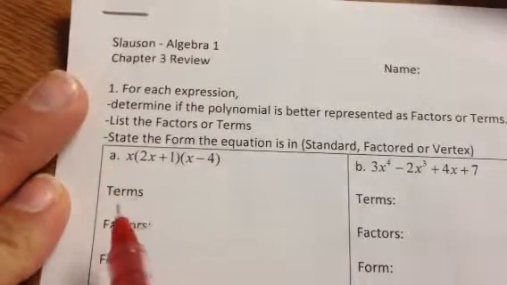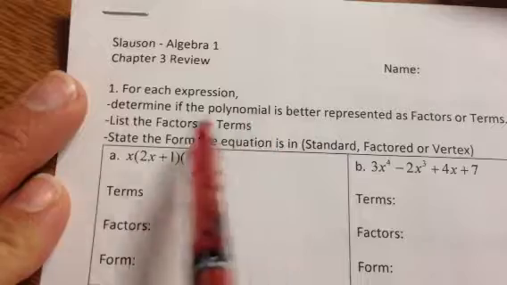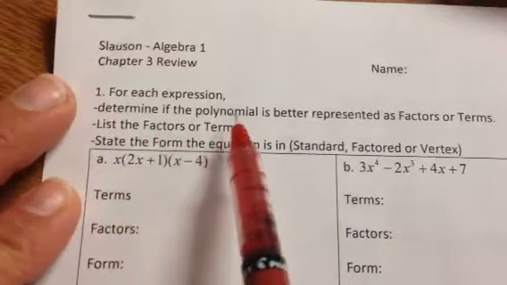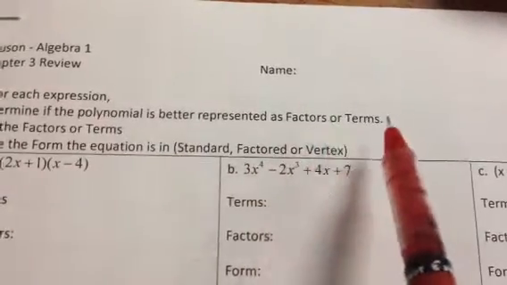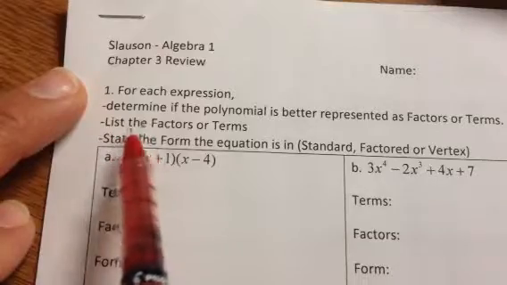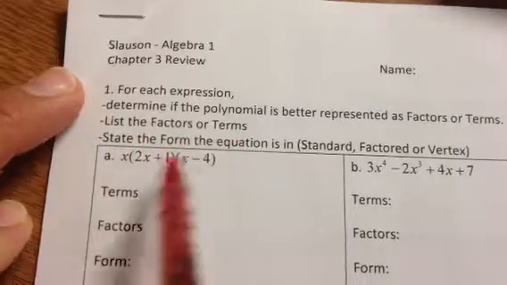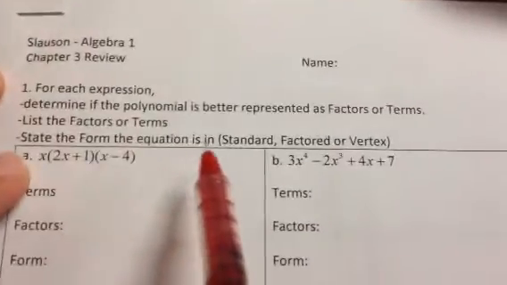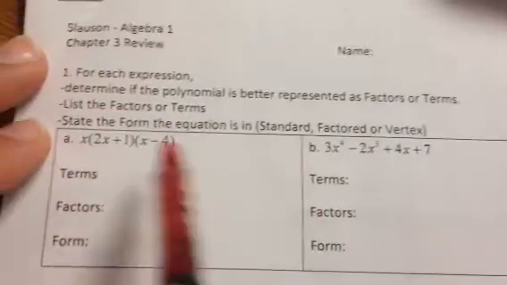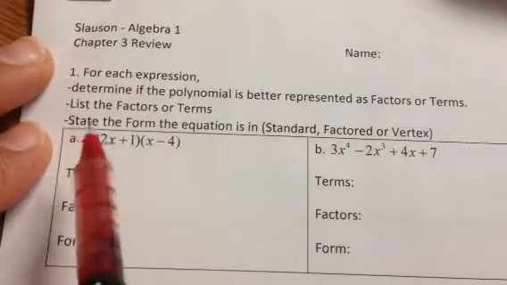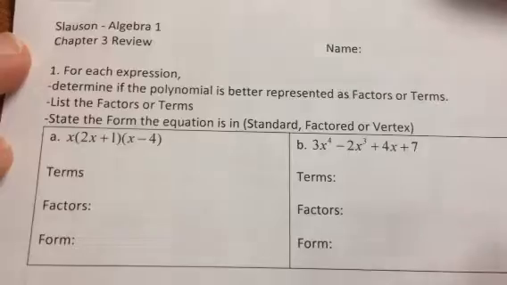So on problem 1, for each expression, we're going to determine if the polynomial is better known as factors or terms. We're going to list the factors or terms, and then we're going to put the form that it's in, so standard, factored, or vertex. So that's actually where I'm going to start, is if it's in standard, factored, or vertex.